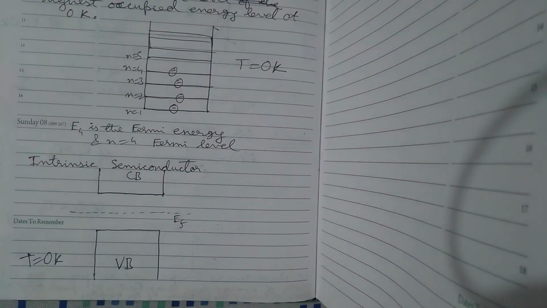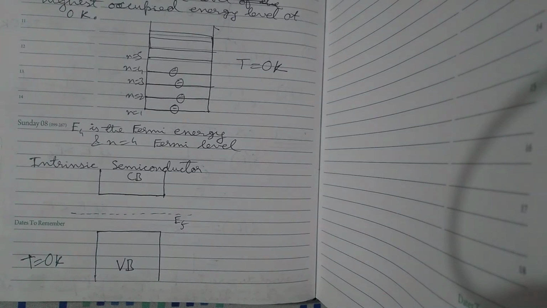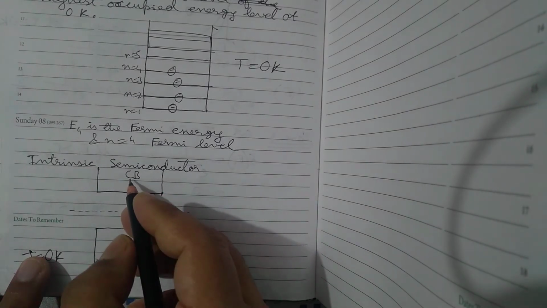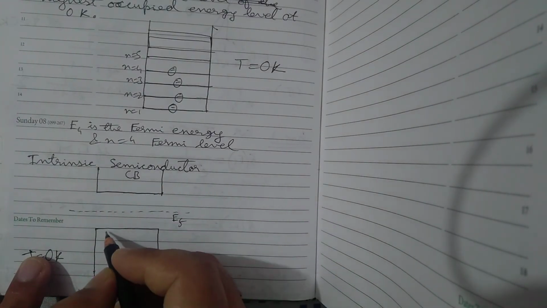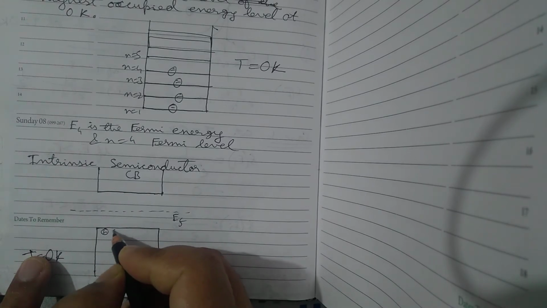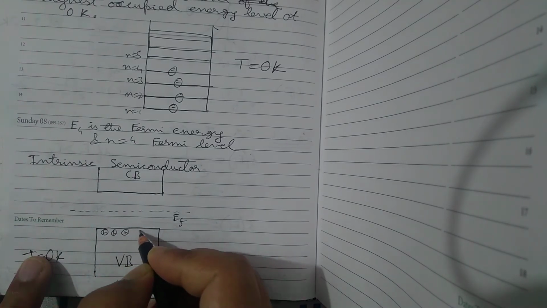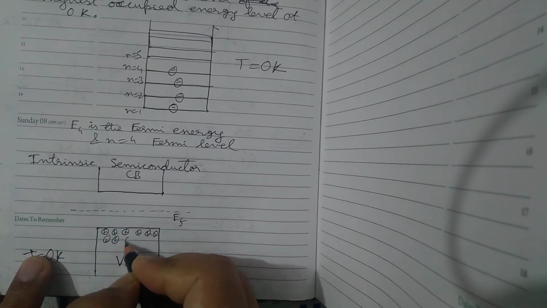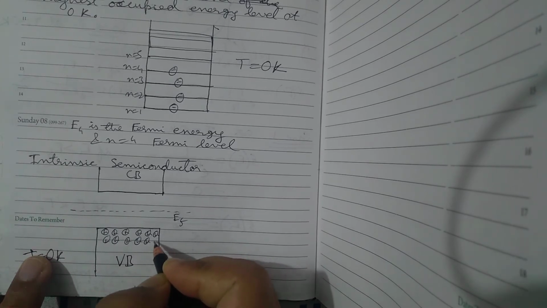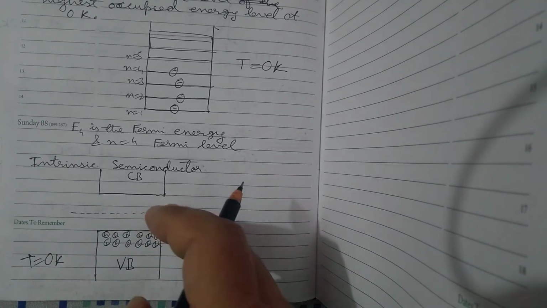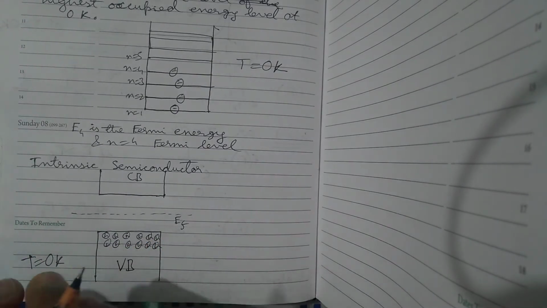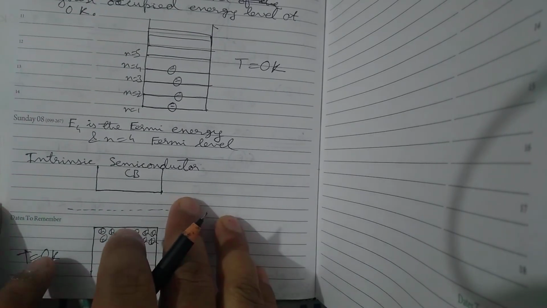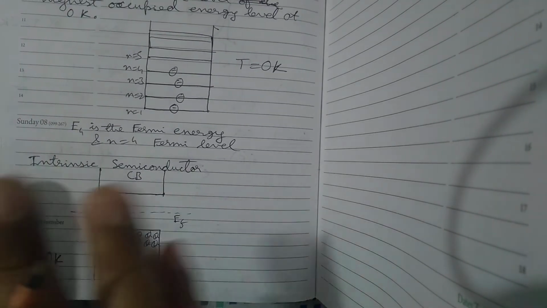At T equal to 0 Kelvin, the conduction band is completely empty, and you have all the holes here. The valence band is completely full till the Fermi level, and above the Fermi level it is completely empty.